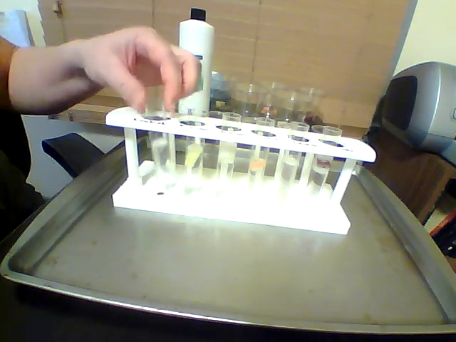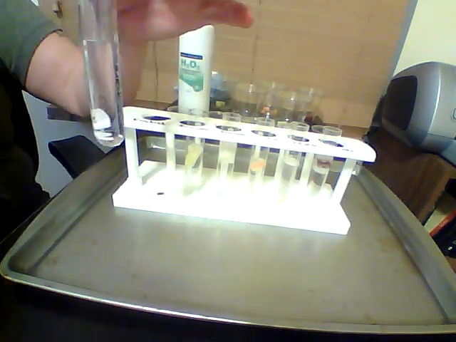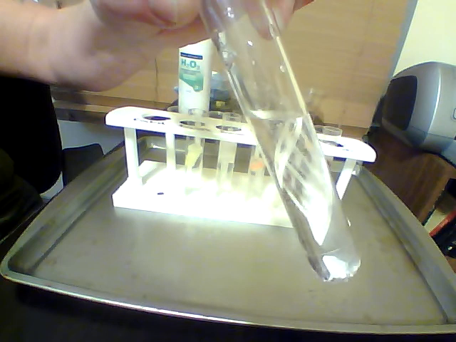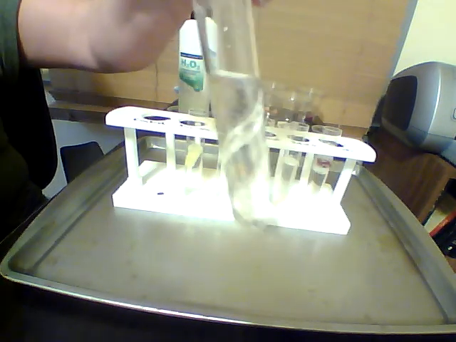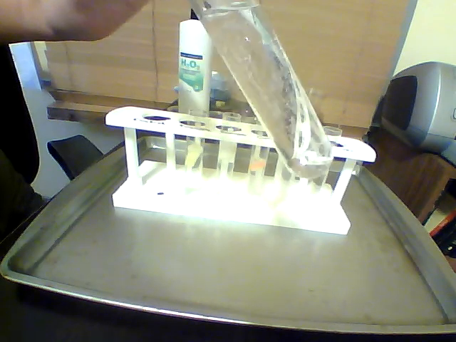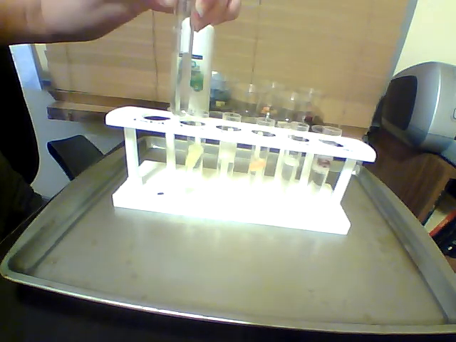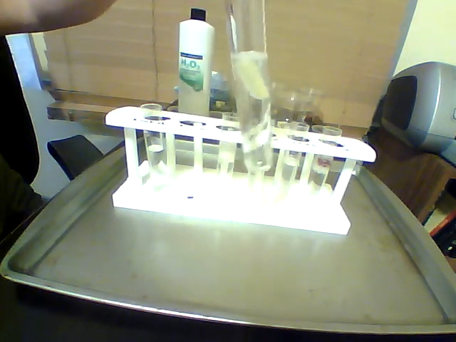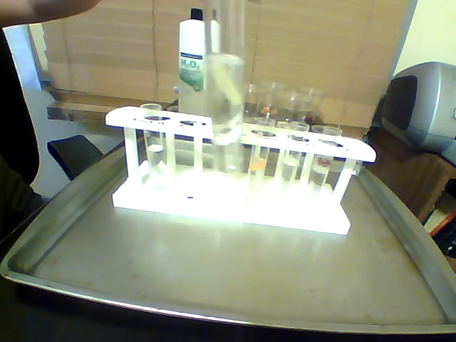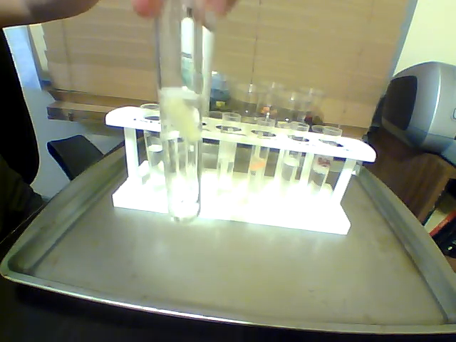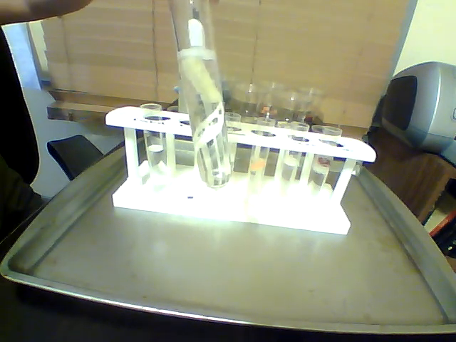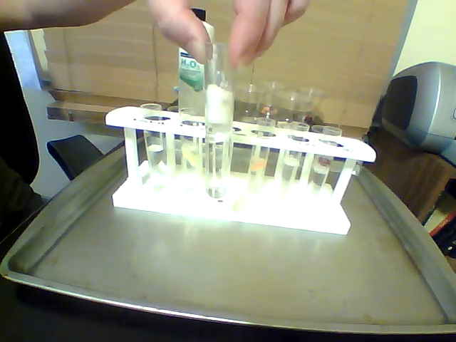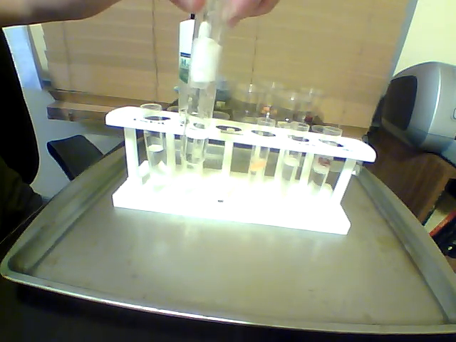So let's take a closer look. Our control doesn't really have a whole lot of bubbles. It has a few because hydrogen peroxide reacts to sunlight, so it will start breaking down when it comes in contact with sunlight. That's why you see a few bubbles in there. So this is our pineapple, and you can see that it's got a few bubbles on the side, just like the control, but it's starting to form this little layer of bubbles on top.